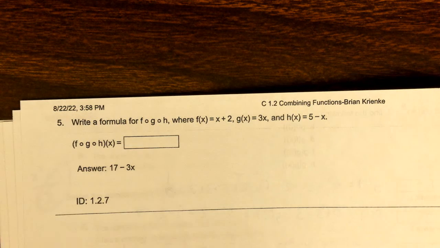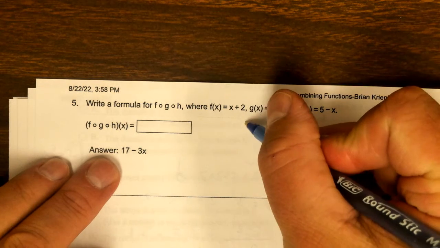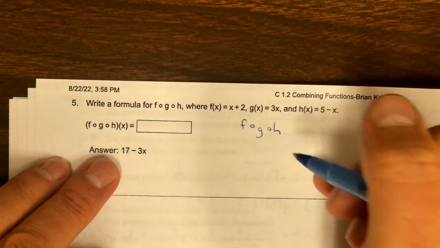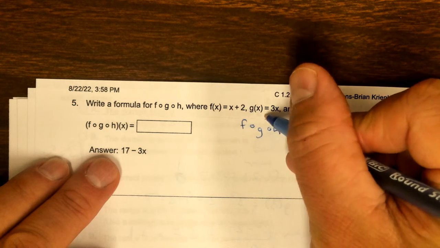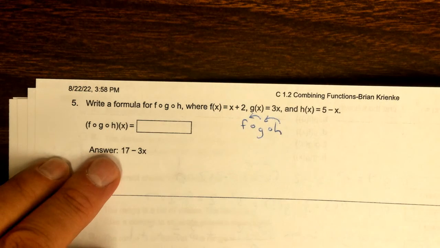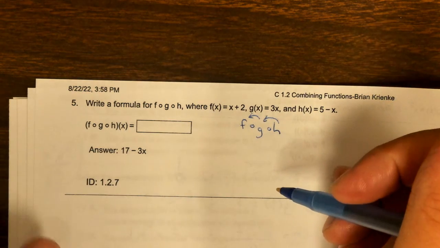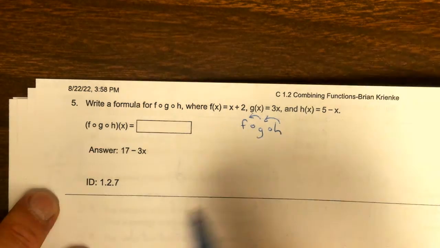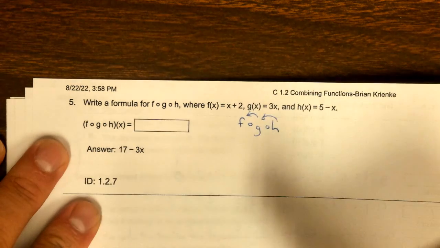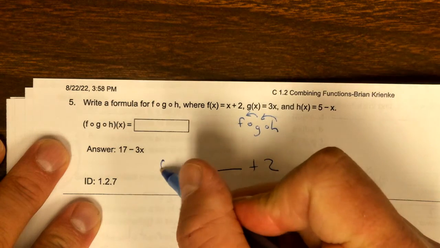Okay, and on number 7, this time we have F circle G circle H, and we're basically going this direction from right to left, like inside out. And so we want to start writing F, which is something plus 2. So that's the F level.